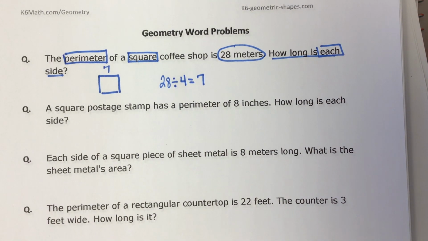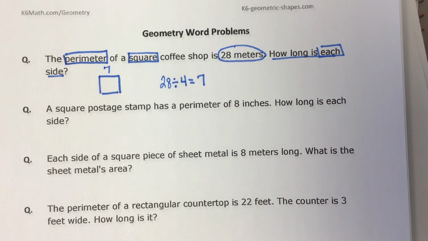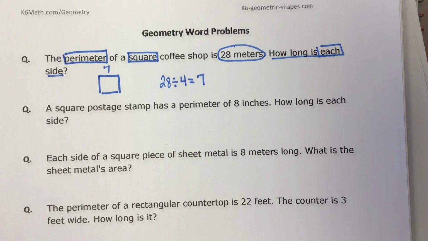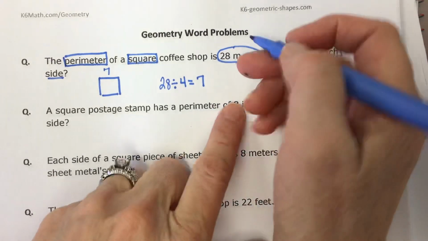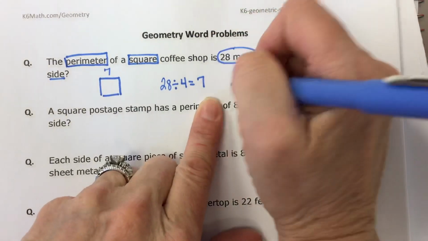I did 28 divided by 2, and then what? Okay, so that is the other way I was thinking, and this would be definitely good. I need people to have their mask over their face, please. Definitely good if we were talking about a rectangle.